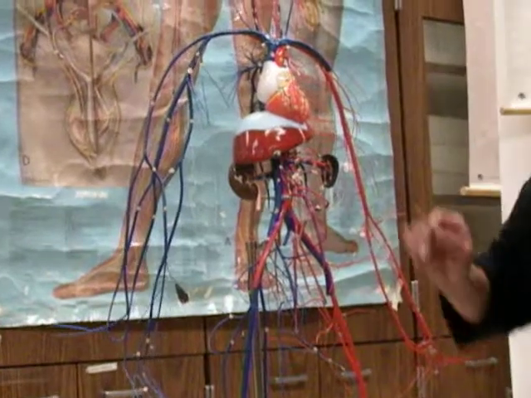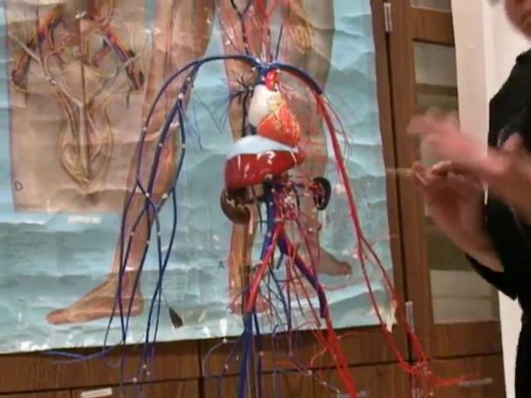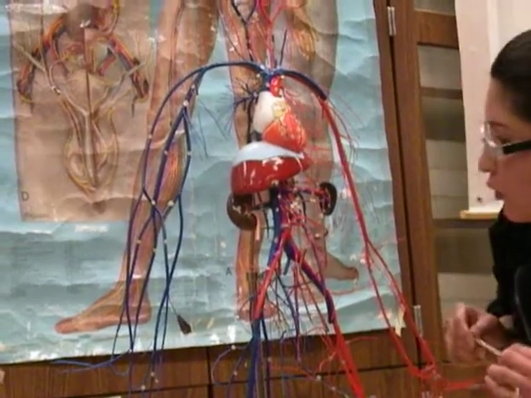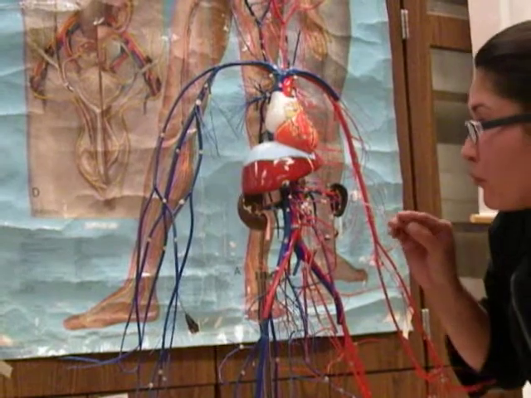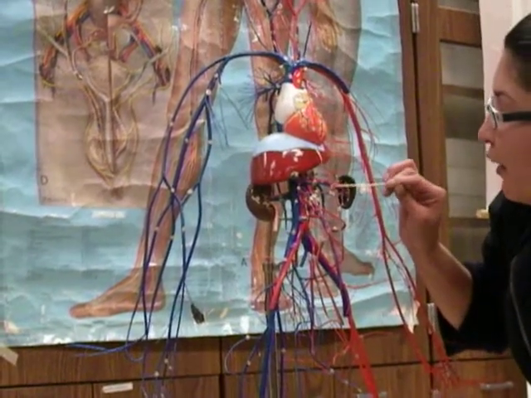I don't know if you have one or not, but it's not on the list, the celiac. No, it's not on our list. Past that, renal artery, number 45. Mostly the left renal vein.